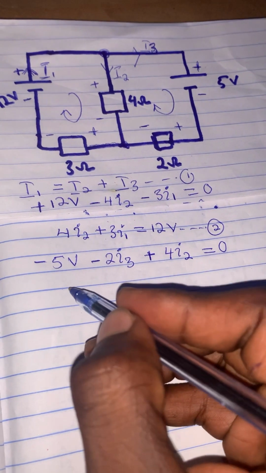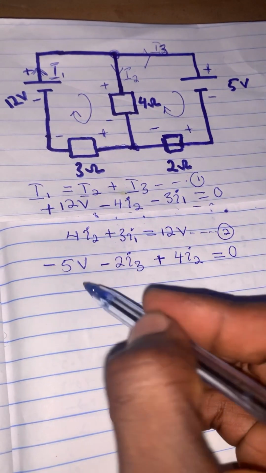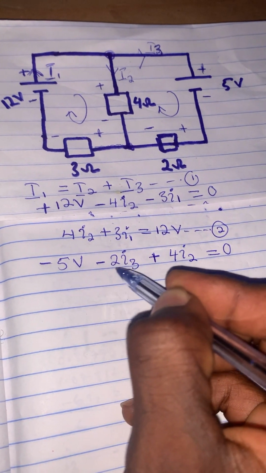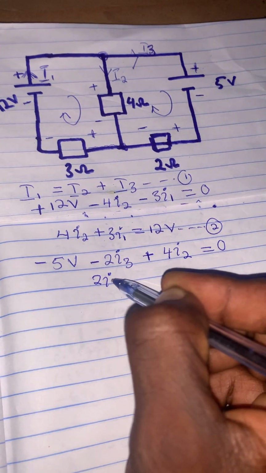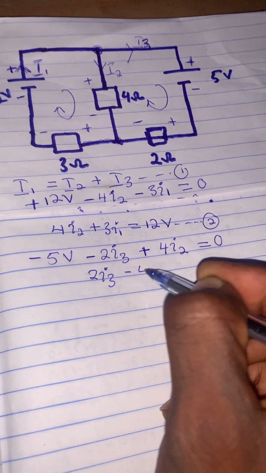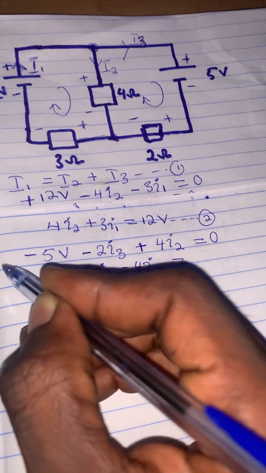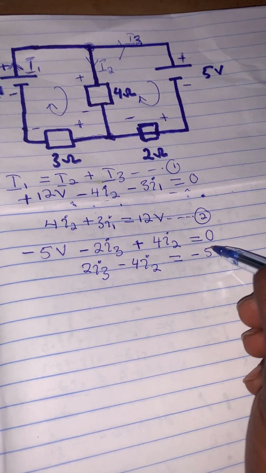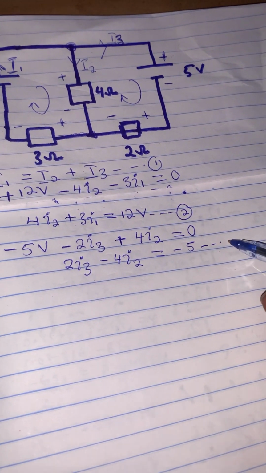Now let's rearrange this. We take this 2 to this side. This negative 2I3 would become positive 2I3. And positive 4I2 will become negative 4I2 equals, this will remain negative 5. And let's take this as equation 3.